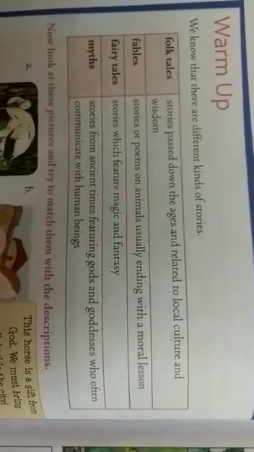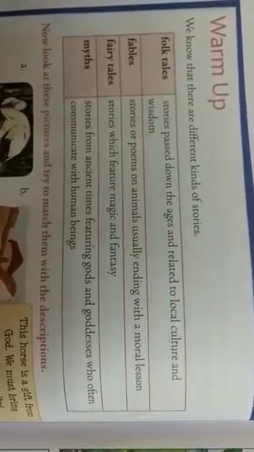The blossom tree. Here, this is the story about the tree. What's that? Let us learn. So, before moving to the lesson, we shall learn the folk tales. What are folk tales, fables, fairy tales and myths?